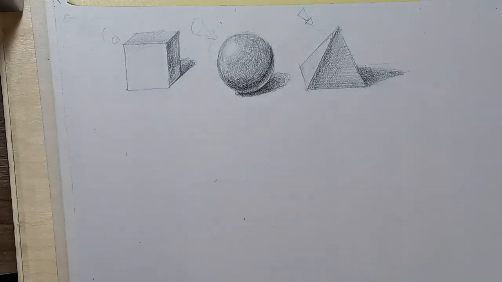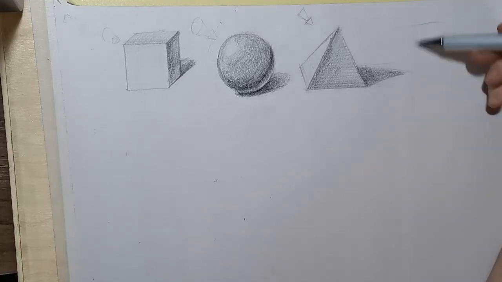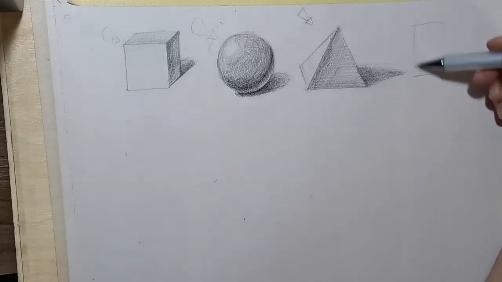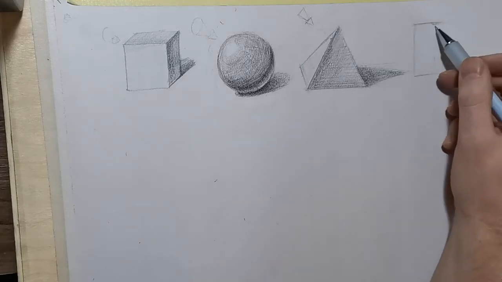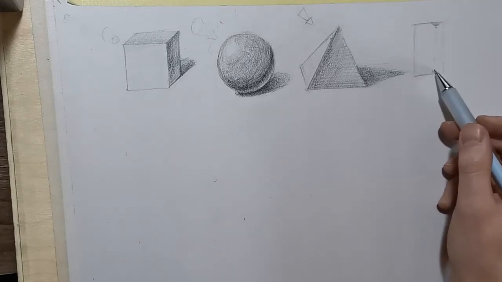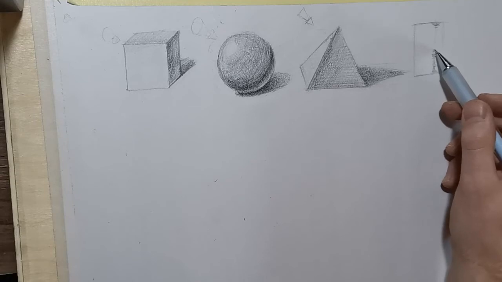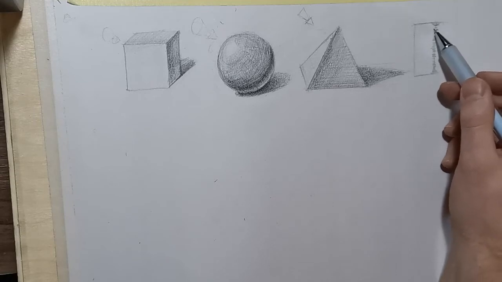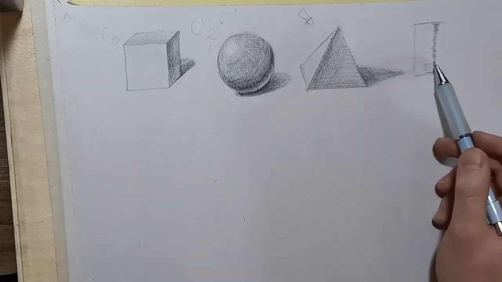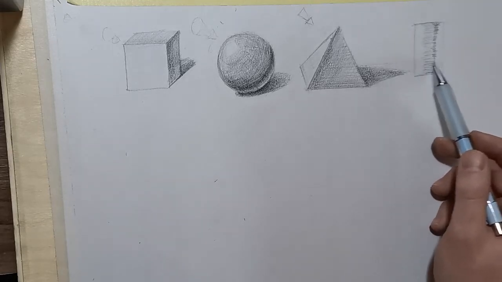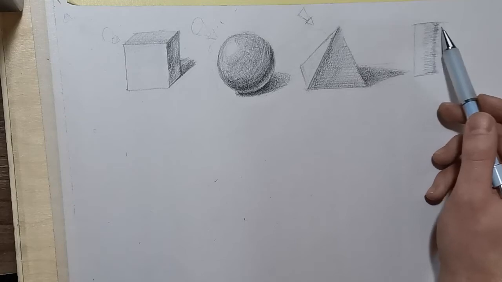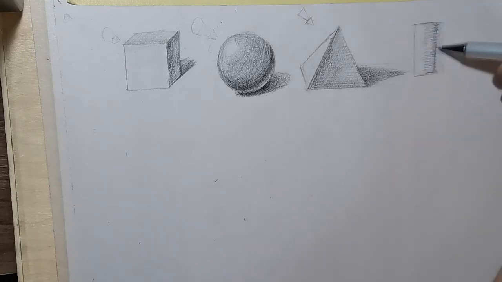Alright, the last simple geometric form that we'll go through before moving on to the organic shapes is a cylinder. This is quite simple. You just start with a cube or a square shape, and then you apply the same shading to a cylinder as you do to a sphere. So think of it as a combination between a cube and a sphere. It's a flat 90-degree angled surface, but then it has a more subtle gradation and a core shadow.